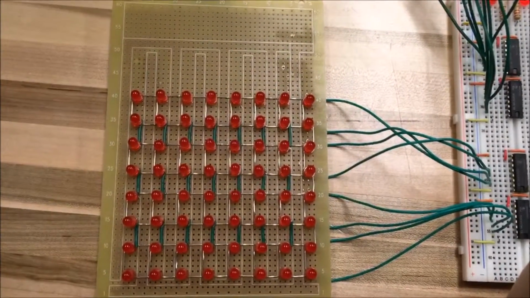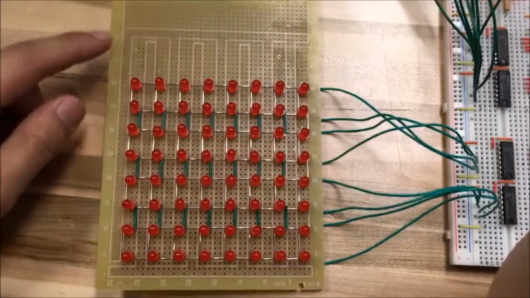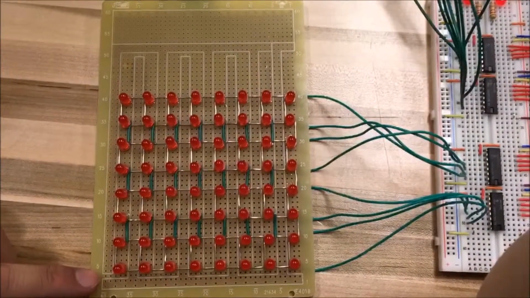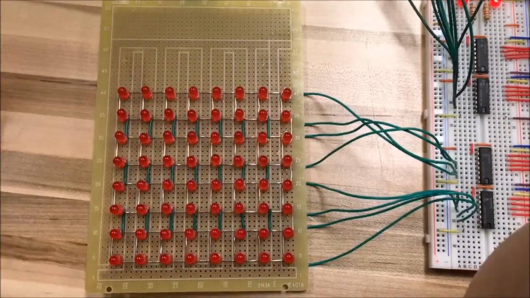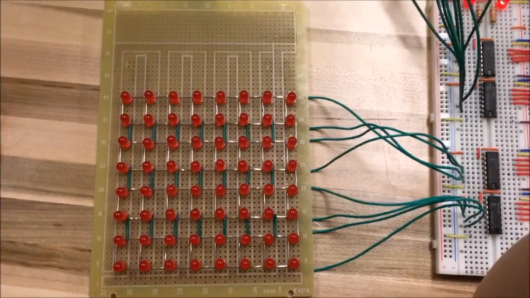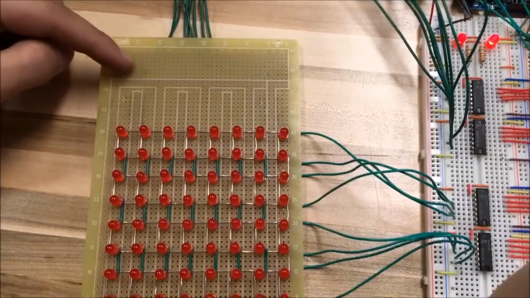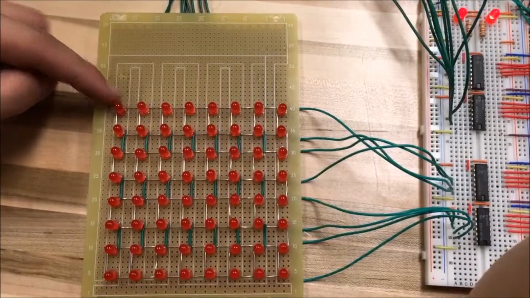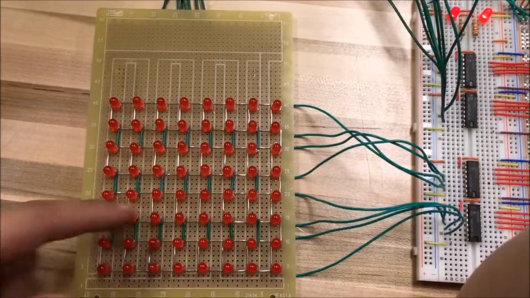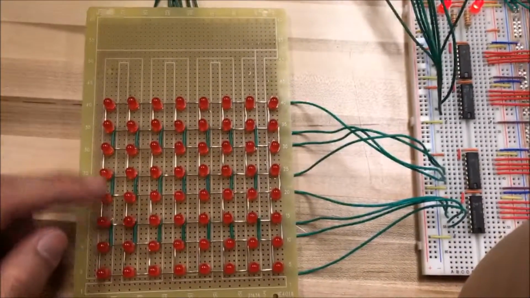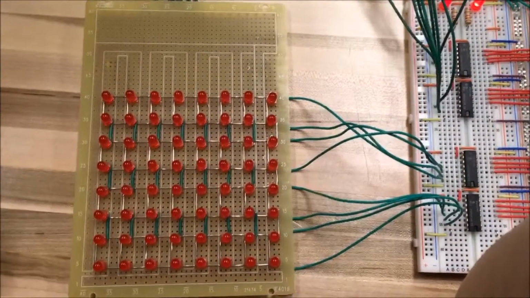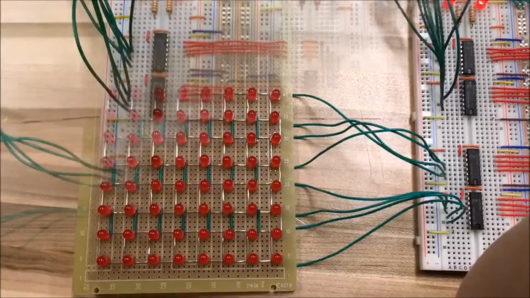They're multiplexed, which means that the columns all have the same connection to their anodes, and our rows have the same connection to their cathodes. When we cause a source on a column and a sink on a row, that individual LED will turn on. In this manner, we are able to control each and every single LED individually.